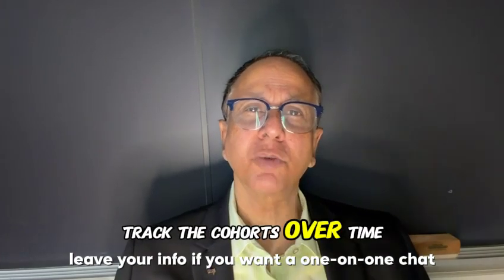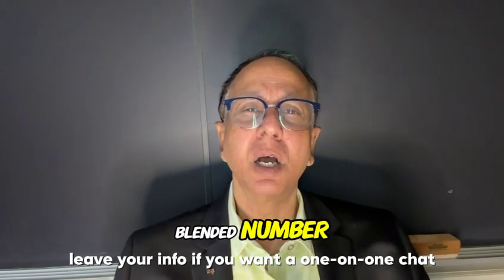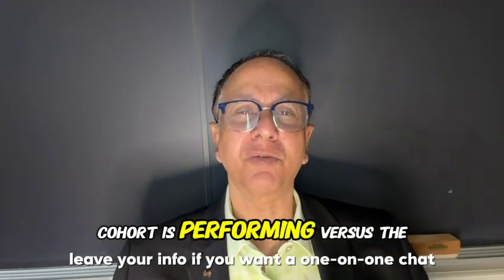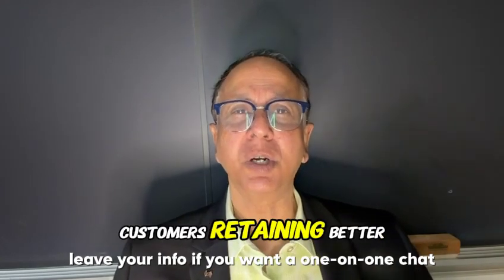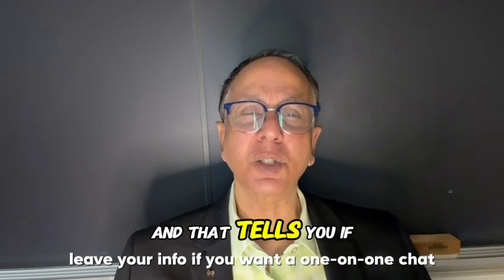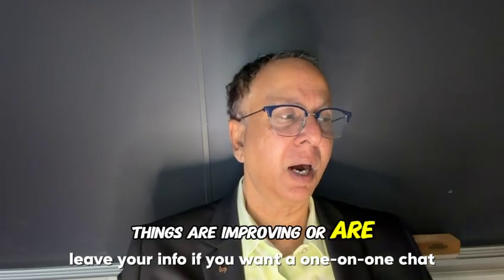Fourth, track the cohorts over time. Don't just look at a blended number. Look at how the 2022 cohort is performing versus 2023, 2024, 2025. Are newer customers retaining better or worse? And that tells you if things are improving or declining.